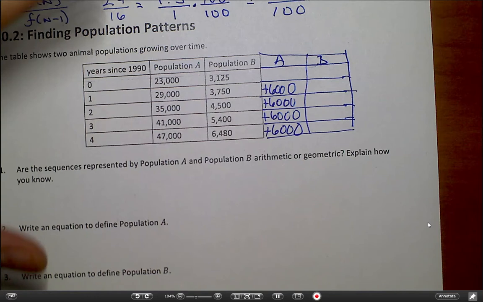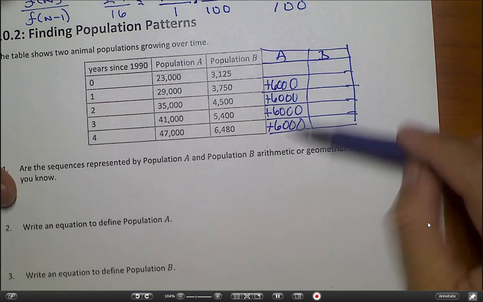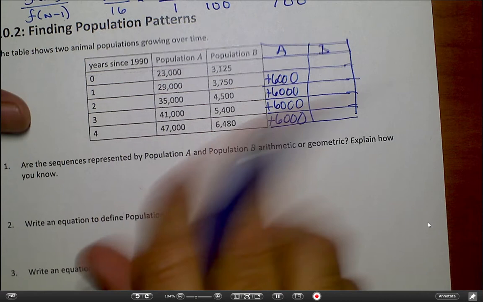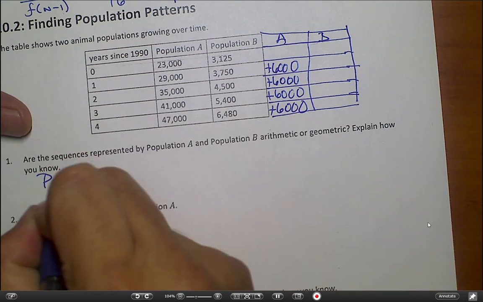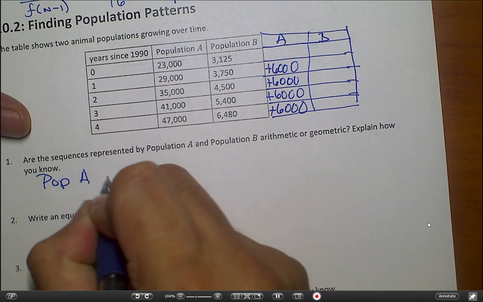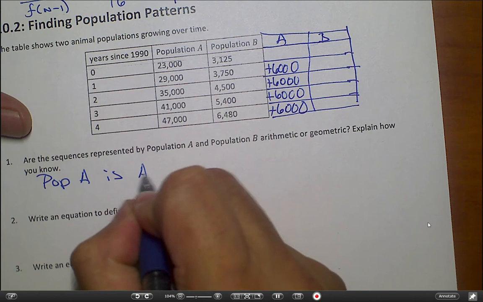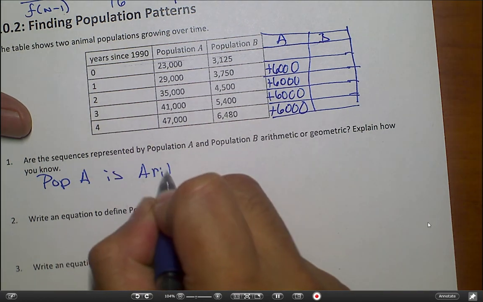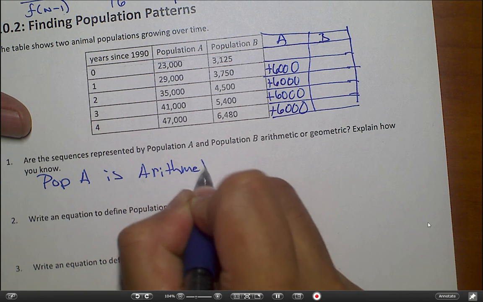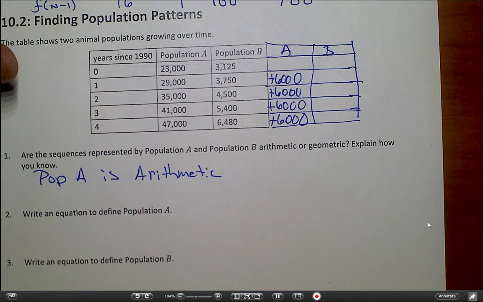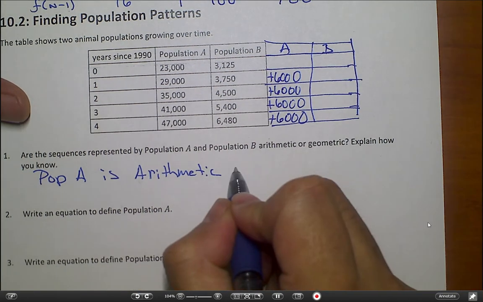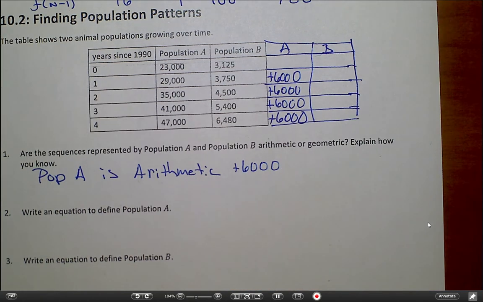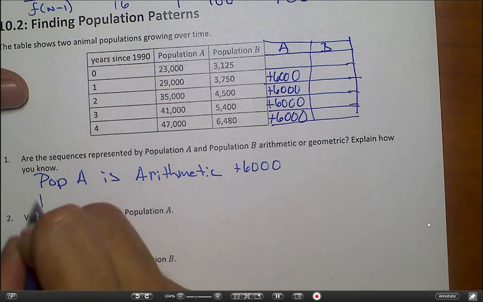So, let's take a look. Is this arithmetic or geometric? So, if it's arithmetic, I'm going to say that population A is arithmetic. I could never spell it. A-R-I-T-H-M-E-T-I-C. Arithmetic. Okay, explain how I know. Because I add 6,000.